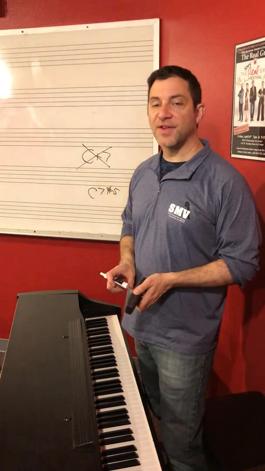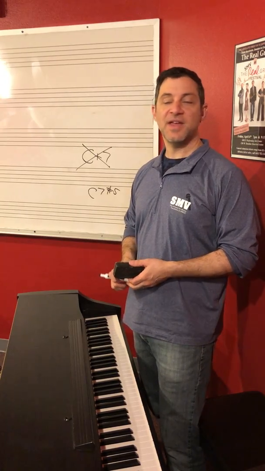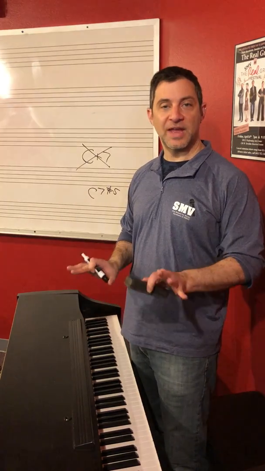So I'm anti-symbols. I'm anti-plus, anti-minus, anti-triangle. The only symbol that I'm okay with is the diminished symbol, since that's used in classical theory as well quite a bit.